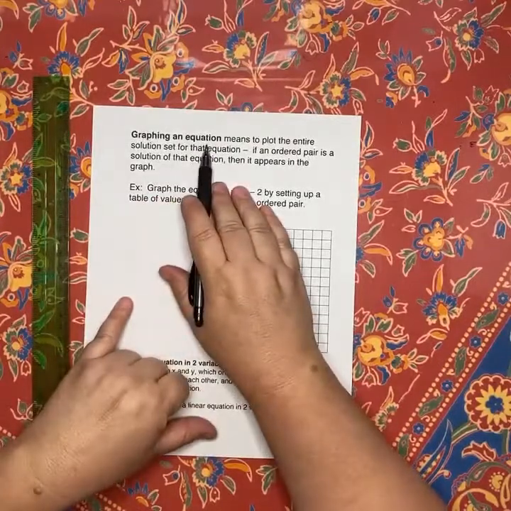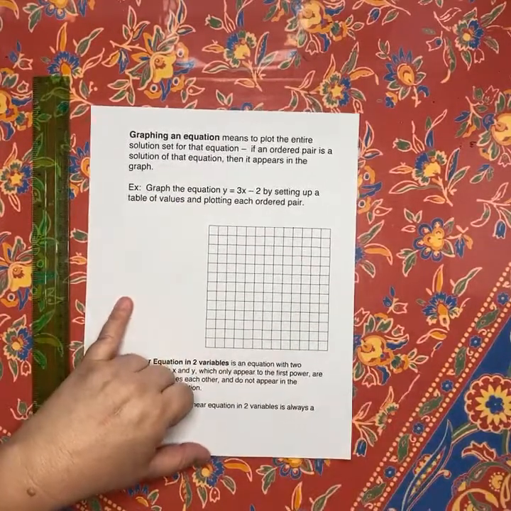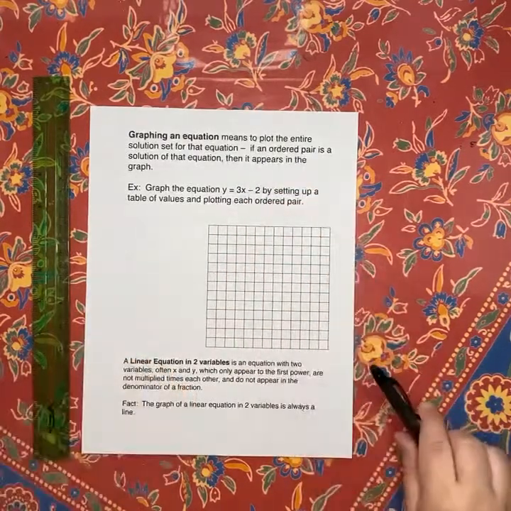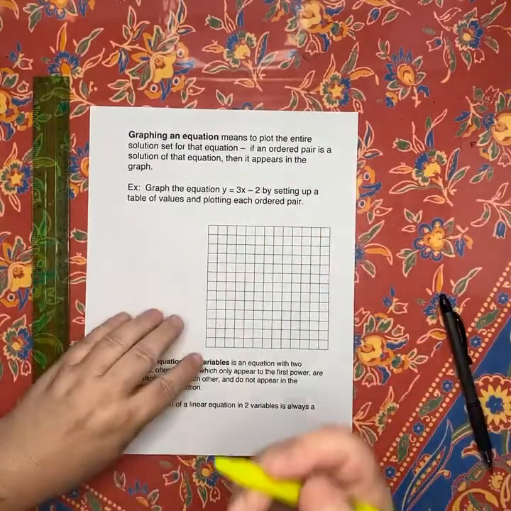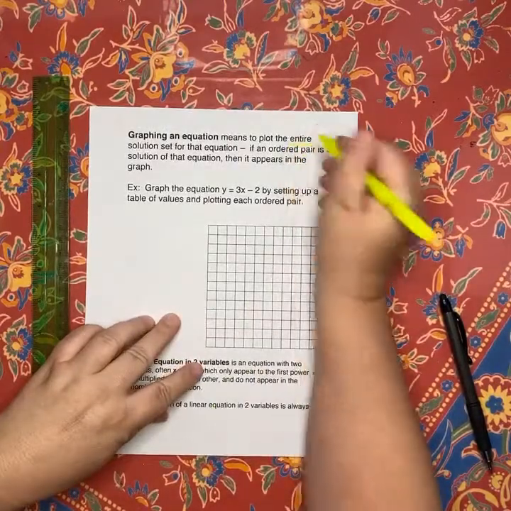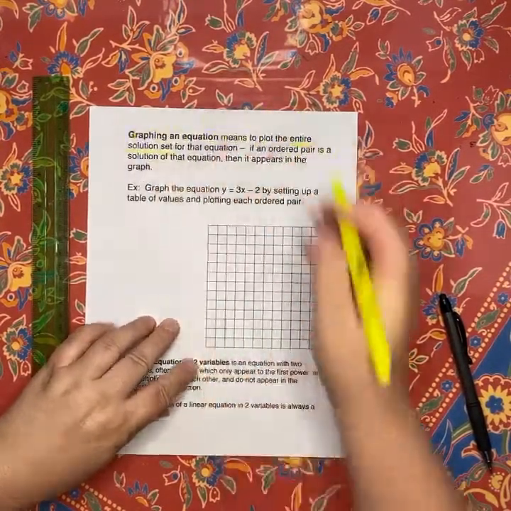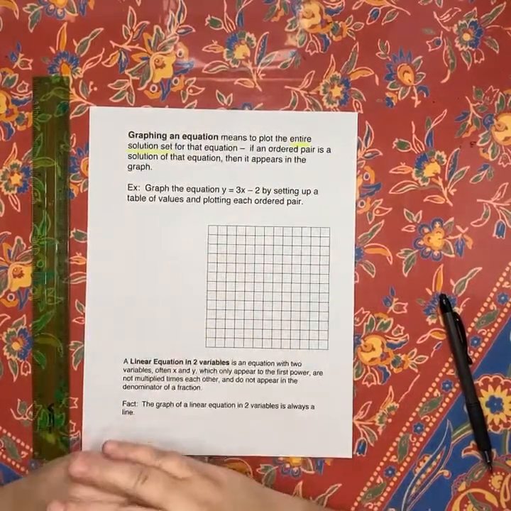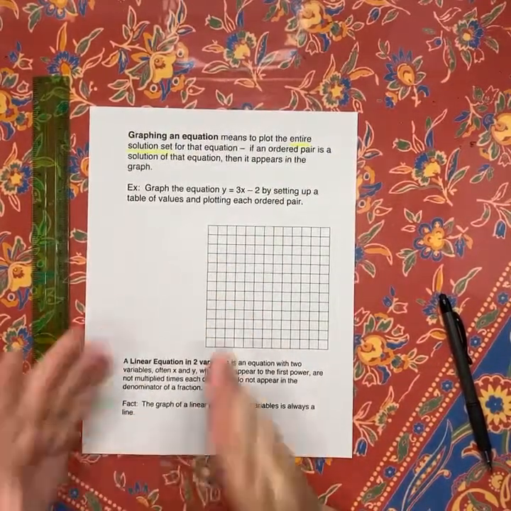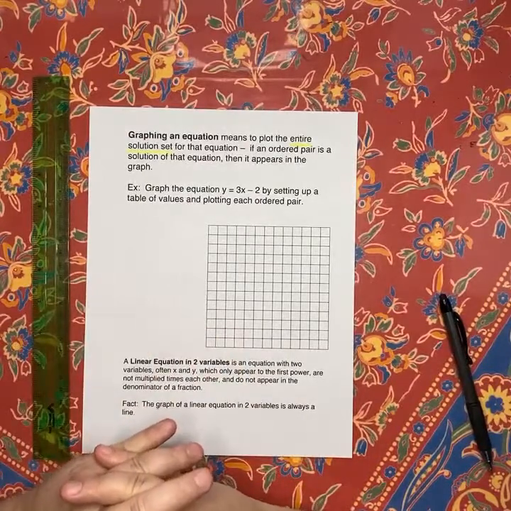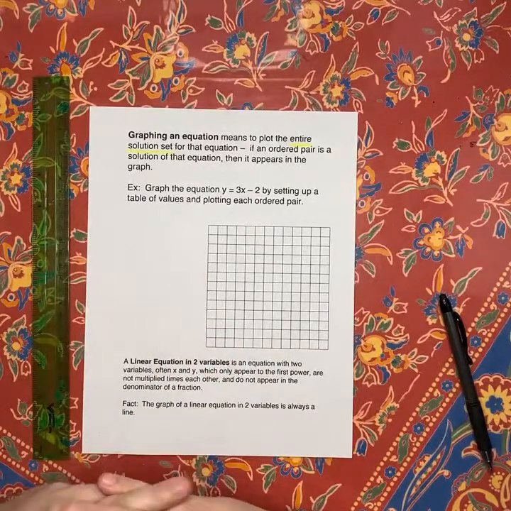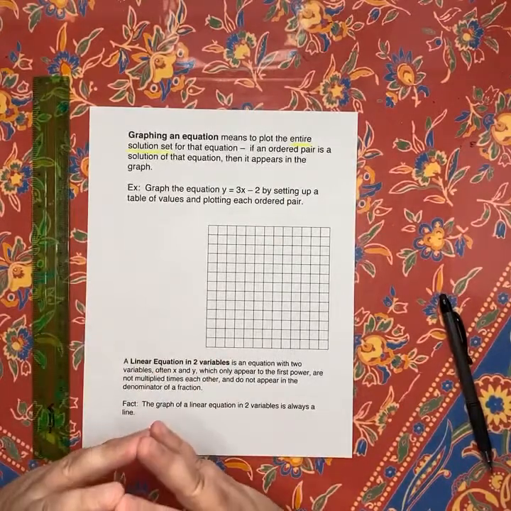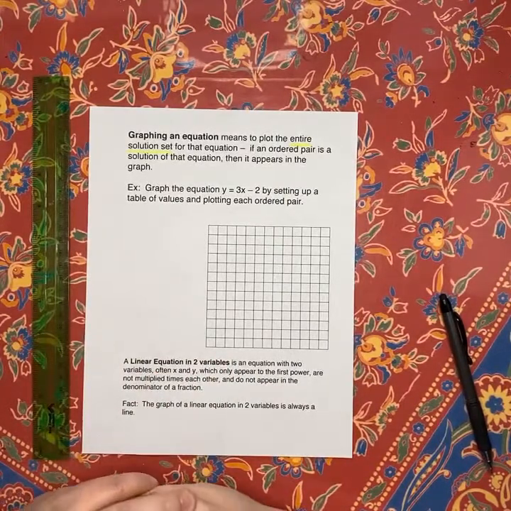Graphing an equation, not just finding a single solution like we did, means to plot the entire solution set. This is the really bonkers thing. The entire solution set. So let's sit here. You are in Algebra 2 now. Algebra 1 was just an introduction, and we didn't really stress some of the weirder parts of math because we don't want to freak everyone out. But now you've been sitting with math for a while. You've got a lot of algebra.